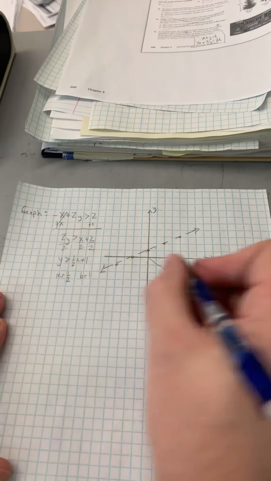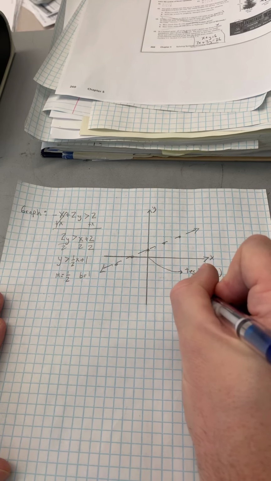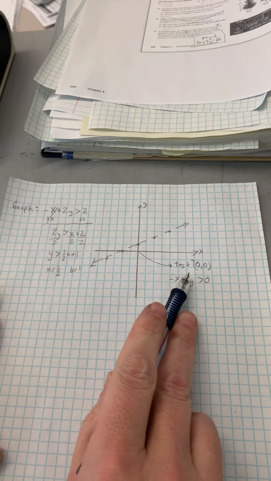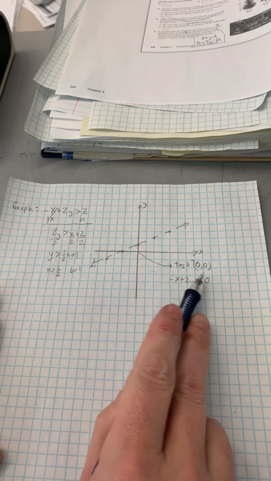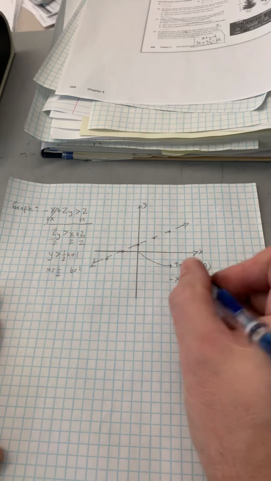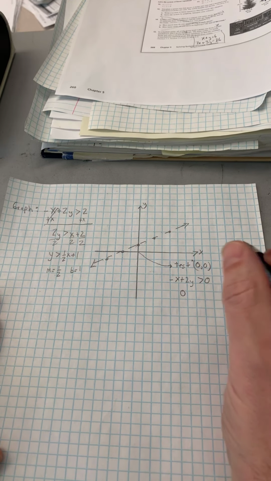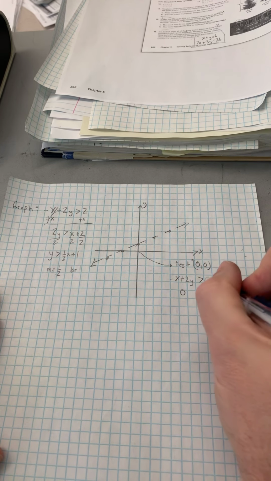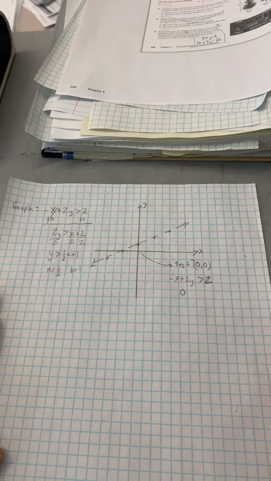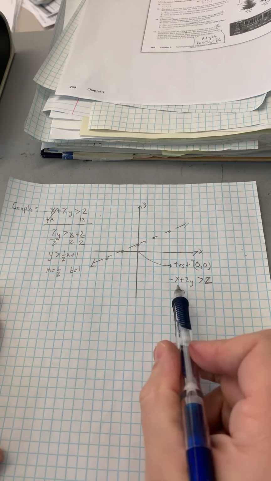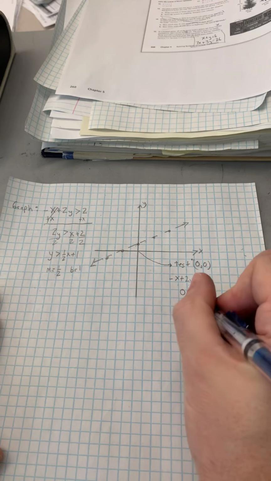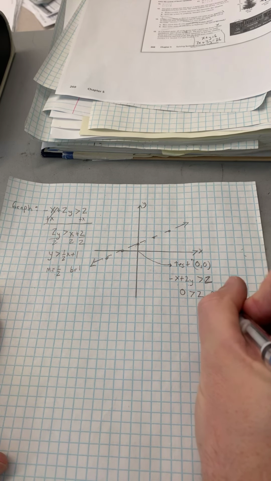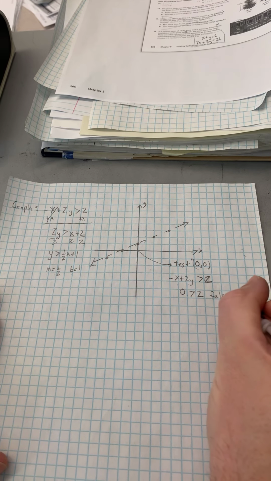And I'm going to go back to my original inequality. Negative x plus 2y is greater than 2. Look at how easy this becomes to test. 0 in for x, 0 in for y. So what do I have on my left? 0. Sorry, that's a 2 for my original inequality. 0 for x, 0 for y. So I have 0 on the left. 0 greater than 2. That's false.